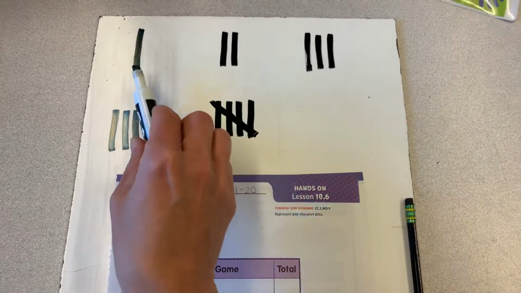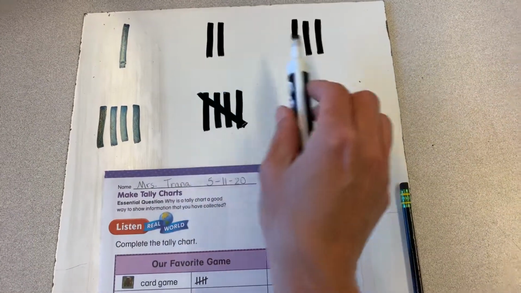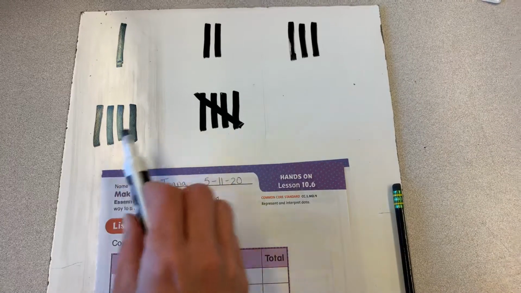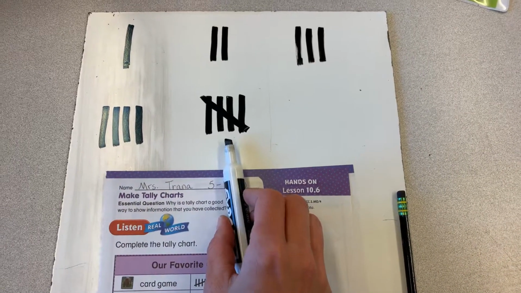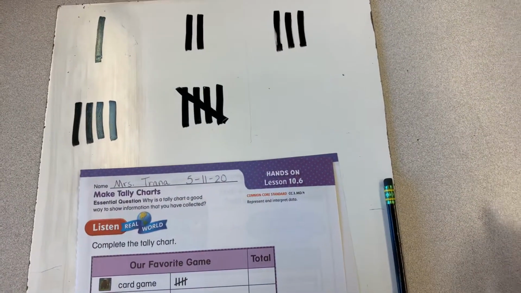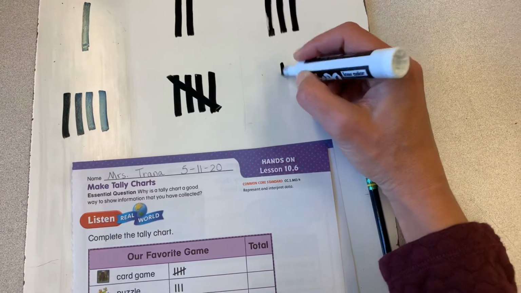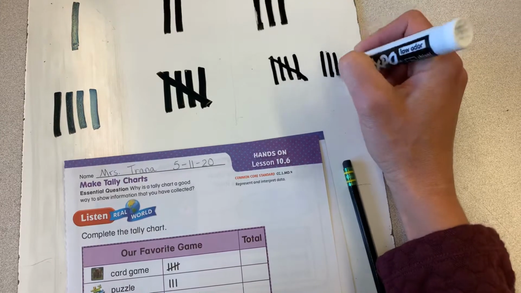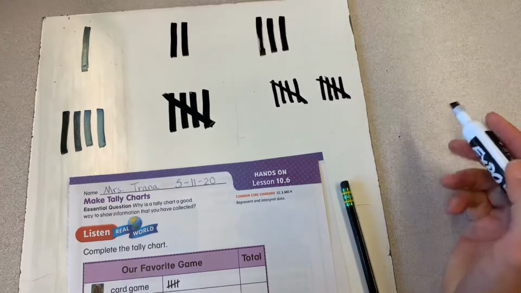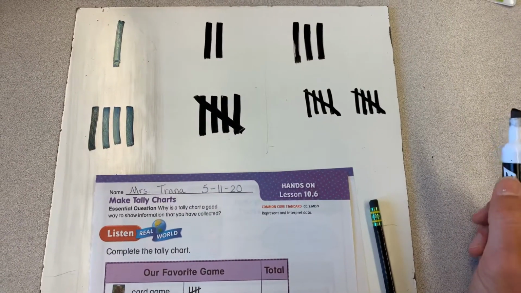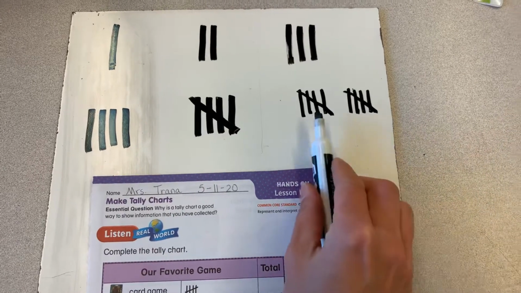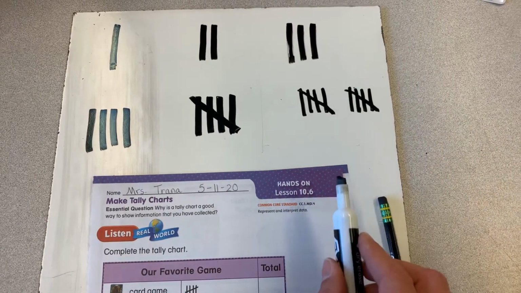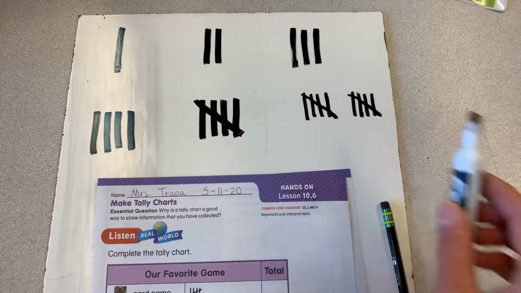Count with me. 1, 2, 3, 4, 5. Good. If I were to have the number 10, it would look like this. 1, 2, 3, 4, 5, 6, 7, 8, 9, 10. So I could easily look at my tally marks, and let's count by 5s. 5, 10. Good job. One more time. 5, 10. Excellent.